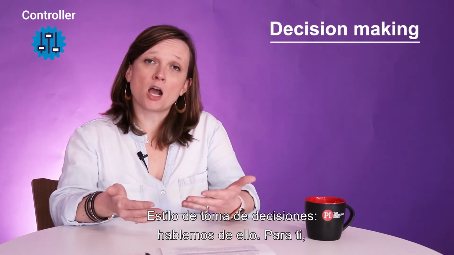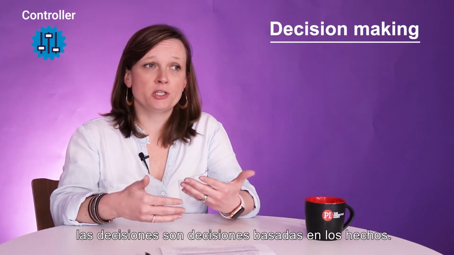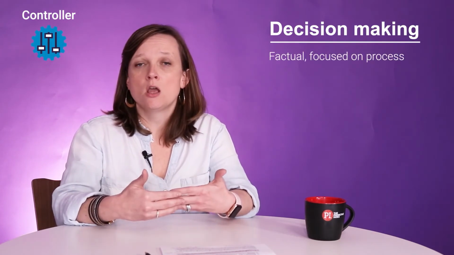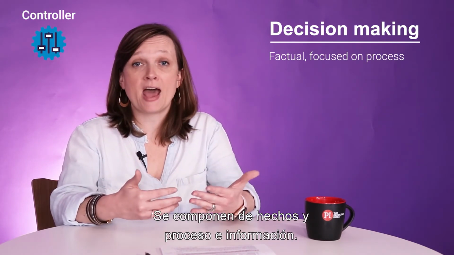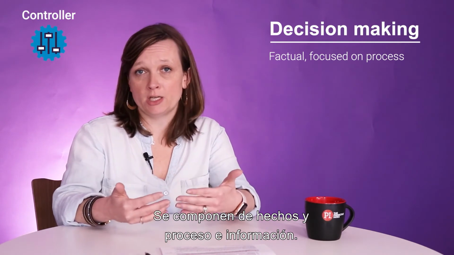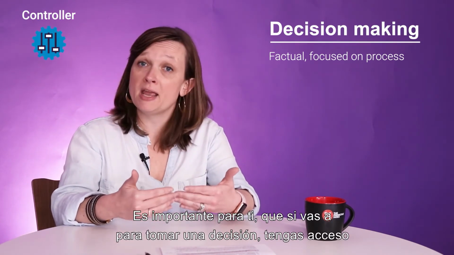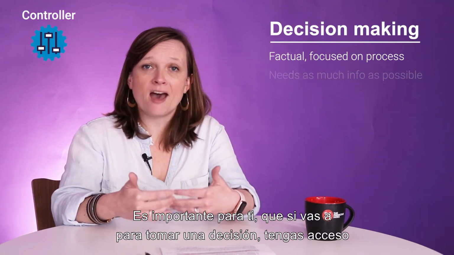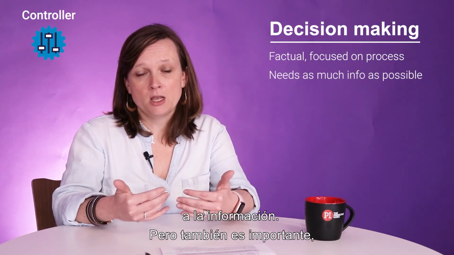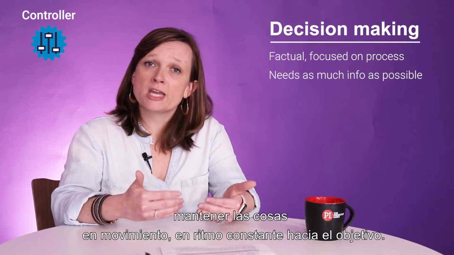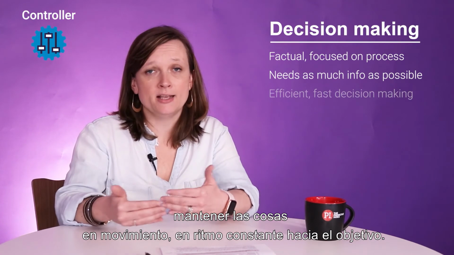Decision-making style, let's talk about that. So for you, decisions are factual. Decisions are made up of facts and process and information. It's important for you, if you're going to make a decision, that you have access to that information. It's also important, though, that you keep things moving on pace, on target.